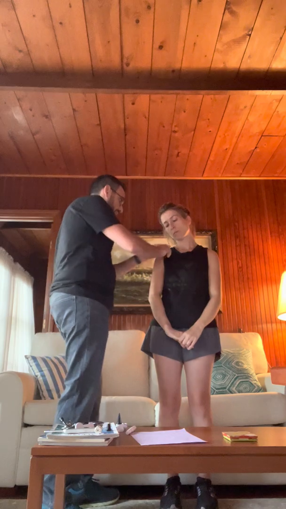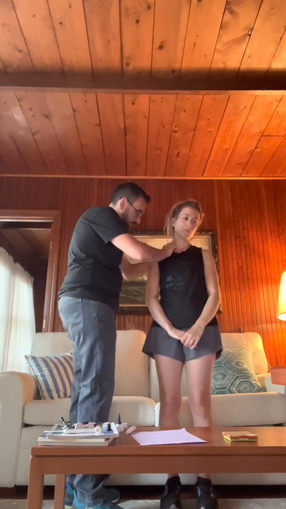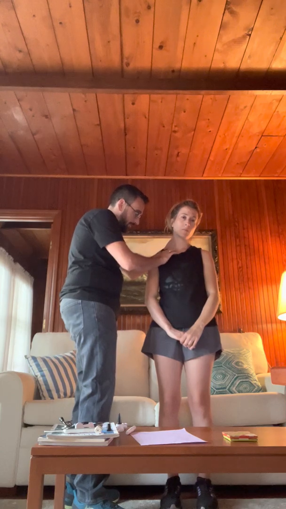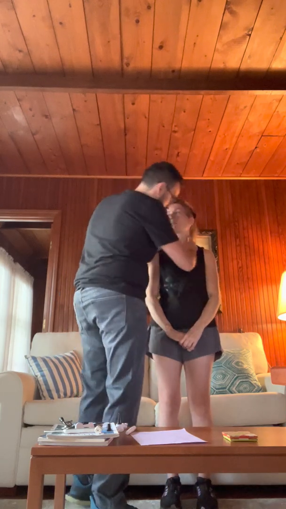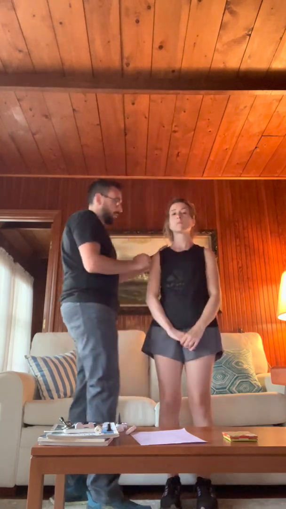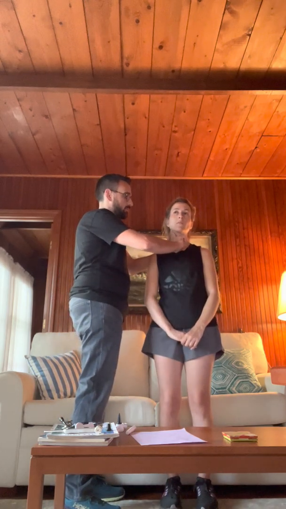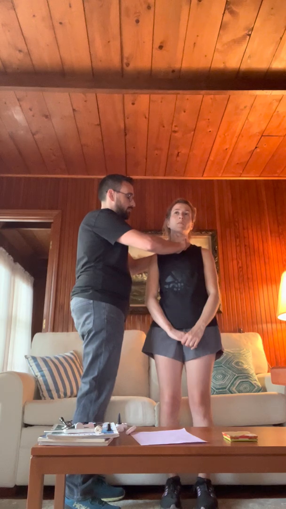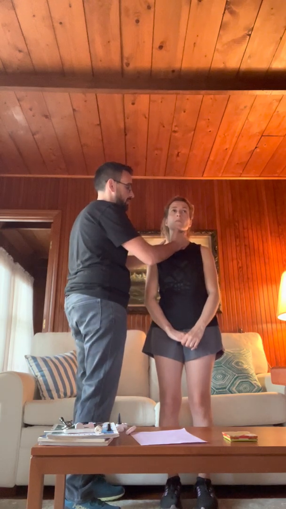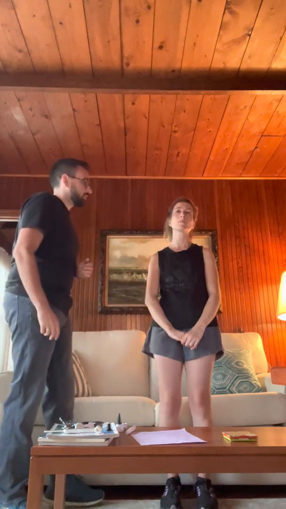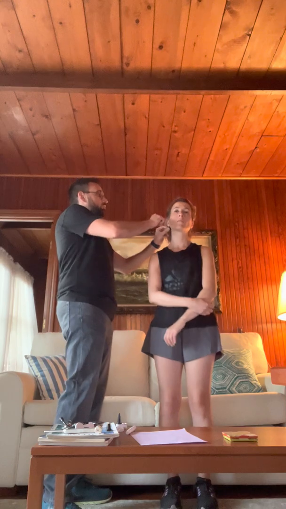I'm going to check for the jugular venous pressures and pulsations. No pulsations here or here. Perfect. I'm going to check her carotid pulse. Perfect, present. Okay, I'm going to auscultate it later. So with the neck, I'm going to assess your lymph nodes.